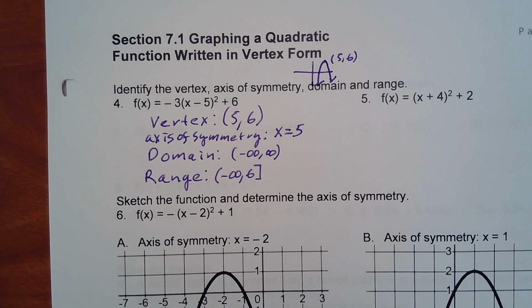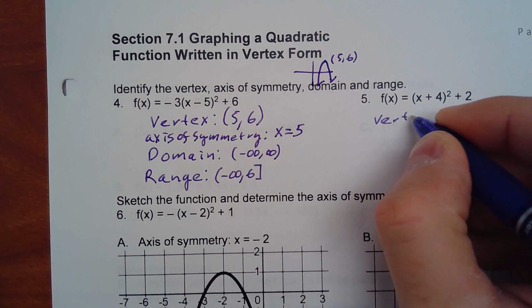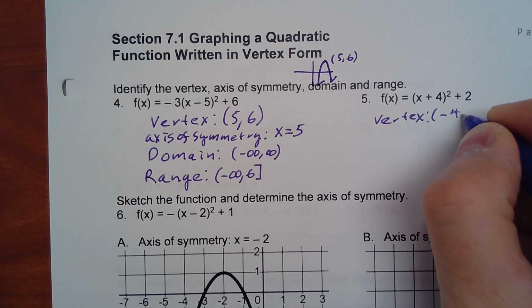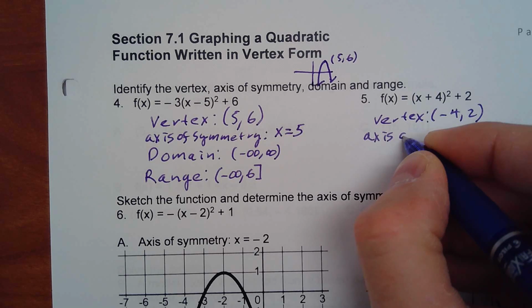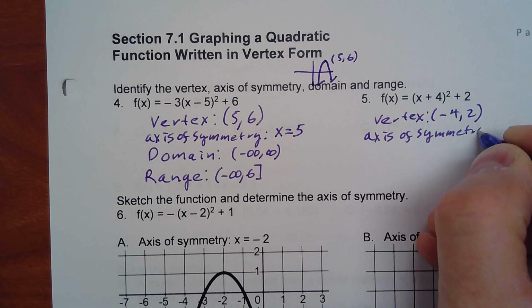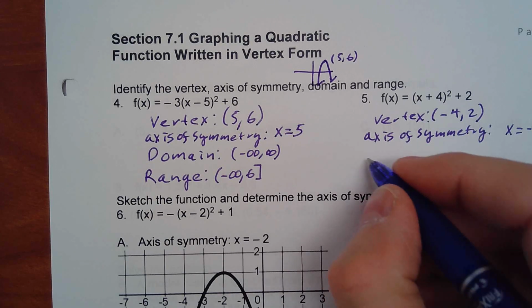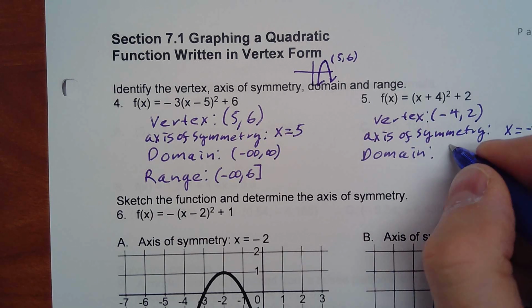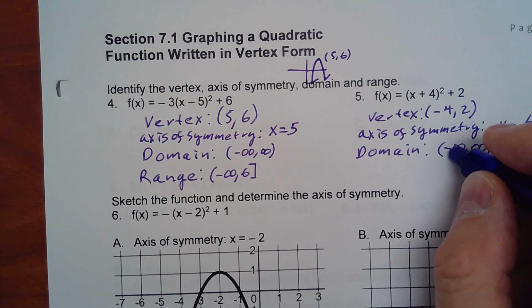Let's try this next one. So vertex, opposite of 4 is negative 4, comma 2. Axis of symmetry, x equals negative 4. Domain, negative infinity to infinity. Let's see if I can write that a little bit better.